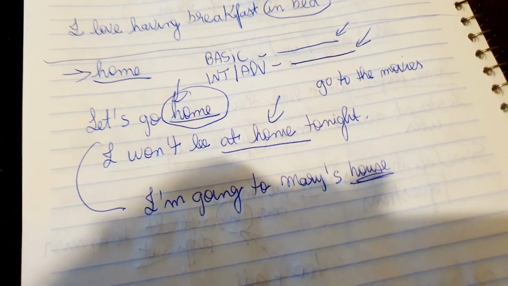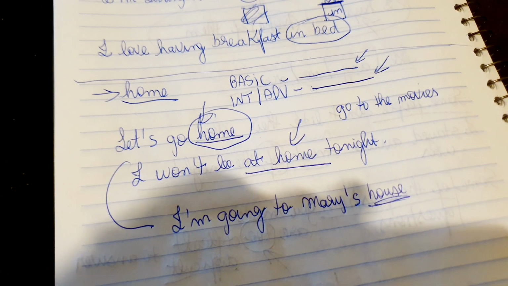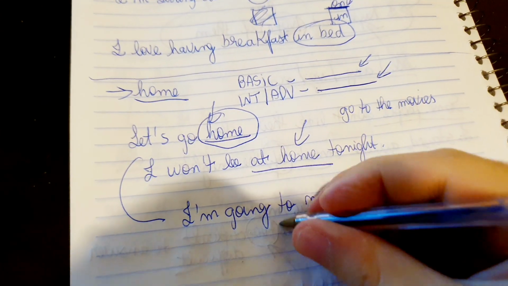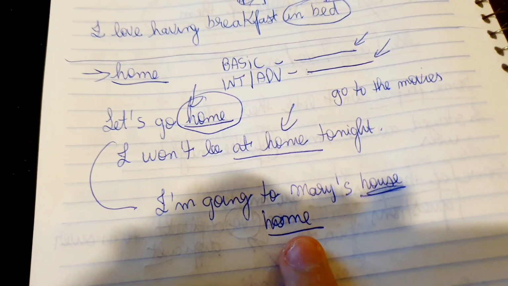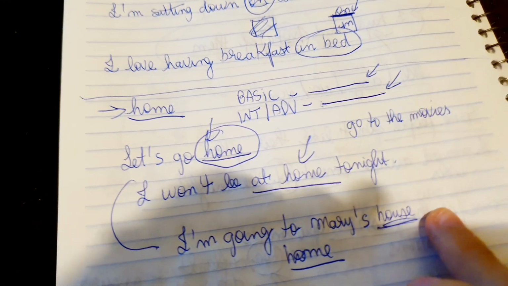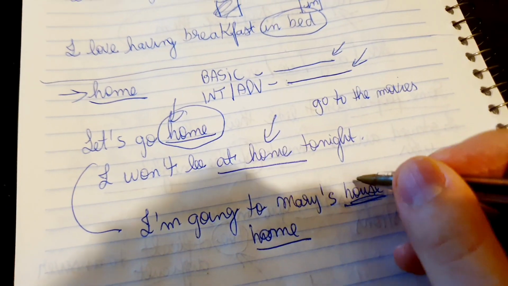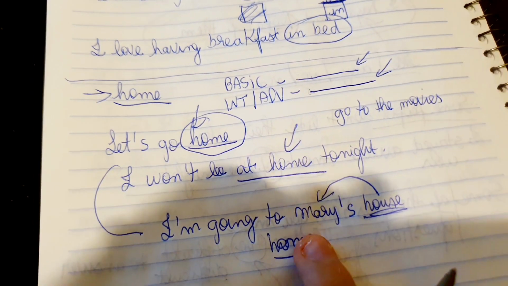This is not my house, right? When it's my house, I say, I'm going home. I'm going home, right? It's my house. But you say, I'm going to Mary's house. The house which belongs to Mary.